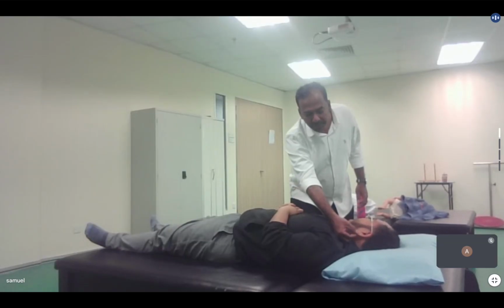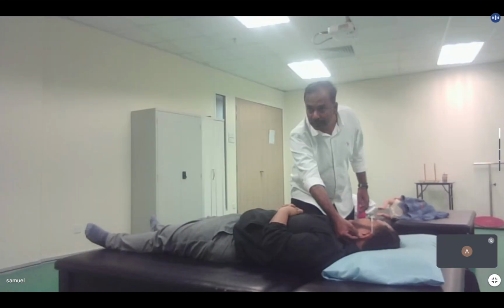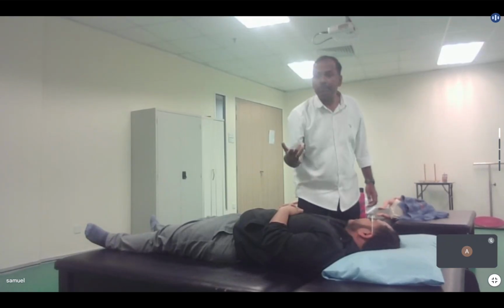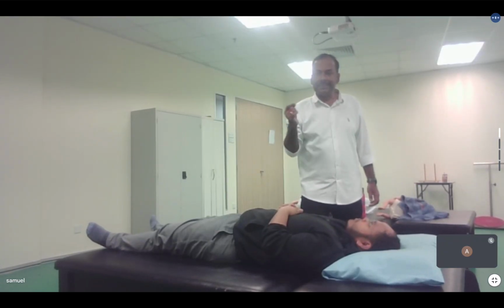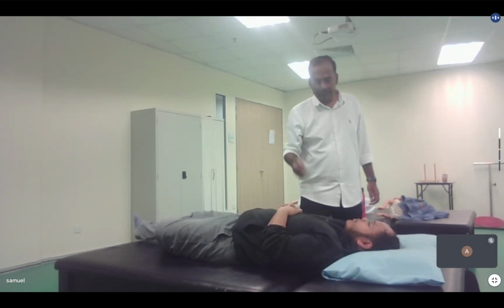Oozing is happening. Maybe it could be a CSF. We call this otorrhea. Or blood can come through the ears. We call it hemotympanum. Hemo is blood. Tympanum is ear. So either blood can ooze or cerebrospinal fluid can ooze. What do we call it? We call it otorrhea.